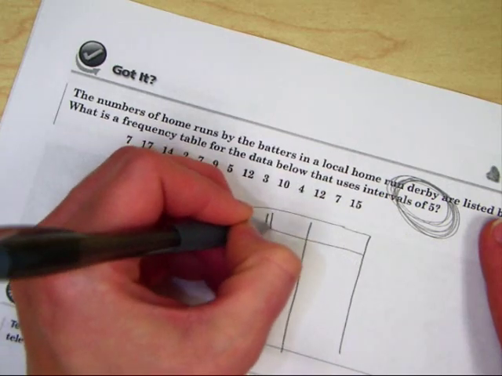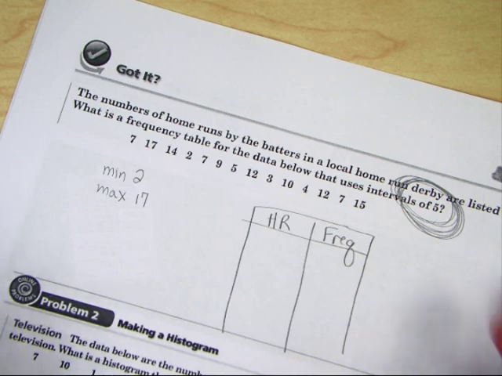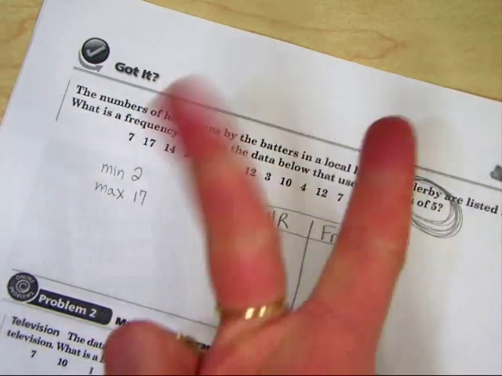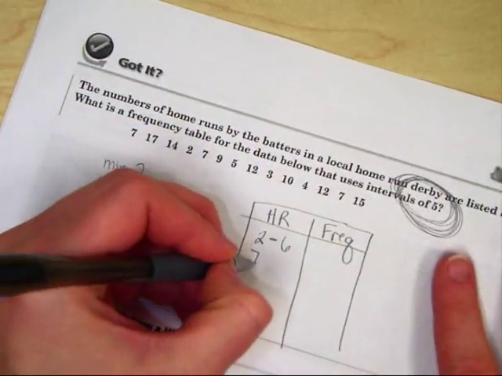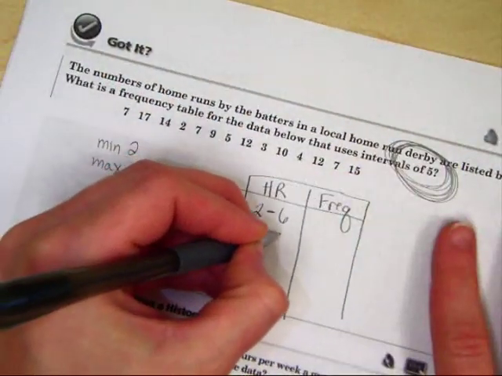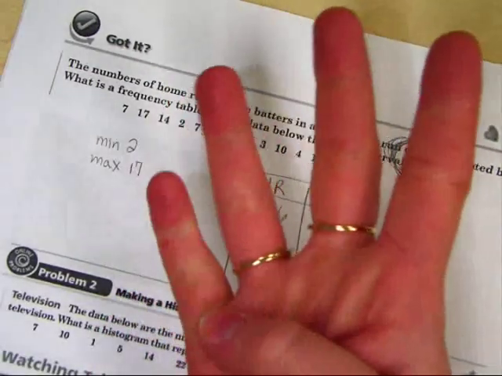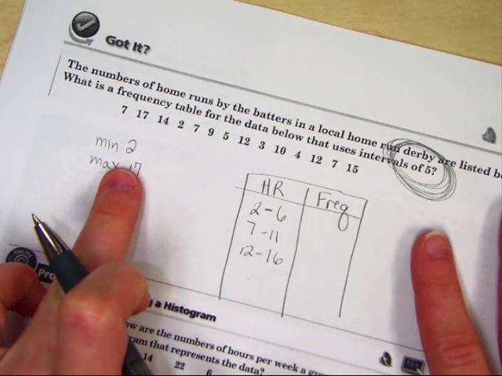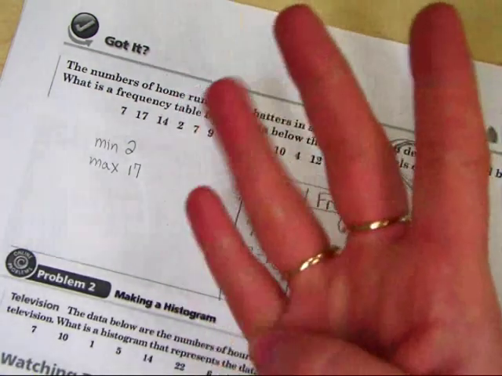Home runs, frequency. Now, what is an interval of 5 from 2? 2 up to 2, 3, 4, 5, 6. Now go 7, 8, 9, 10, 11. Now go from 12: 12, 13, 14, 15, 16. But I have to keep going because the maximum is 17. So I actually have to do 17 up through 17, 18, 19, 20, 21.